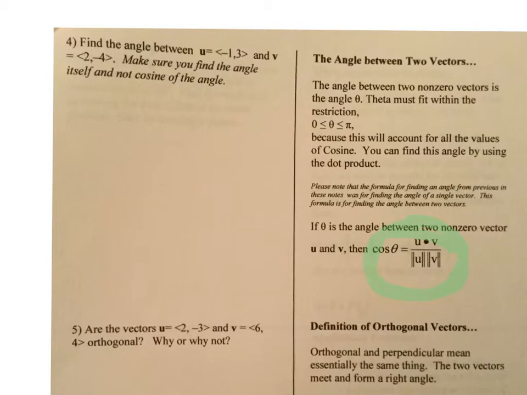So it says find the angle between U and V. The formula says to dot the vectors first. So I'm going to do the dot product first.